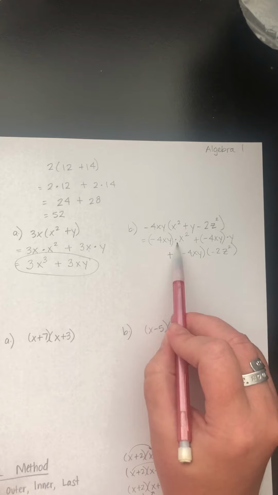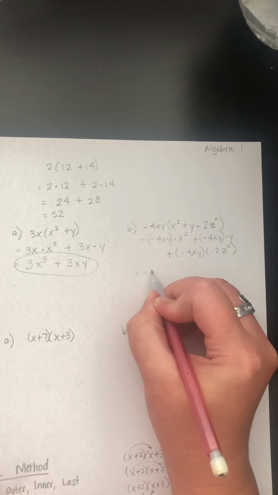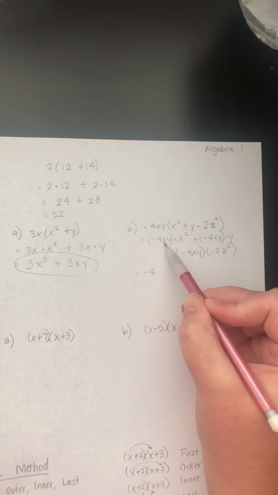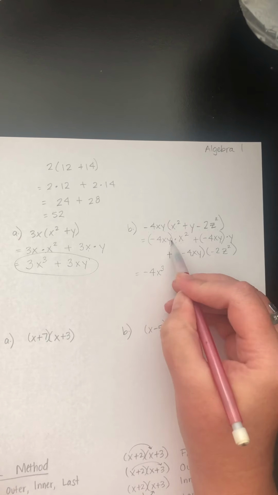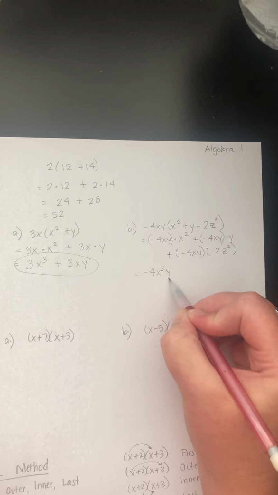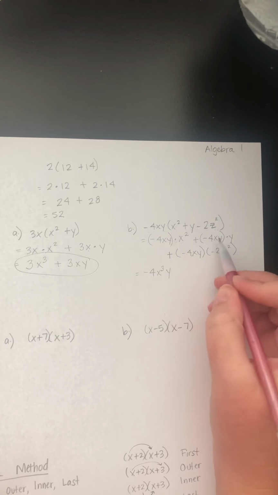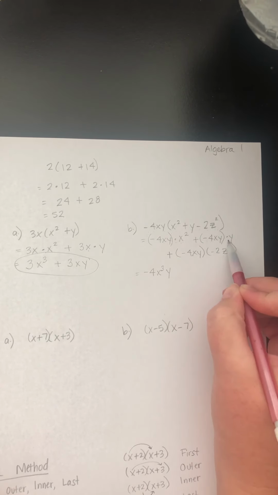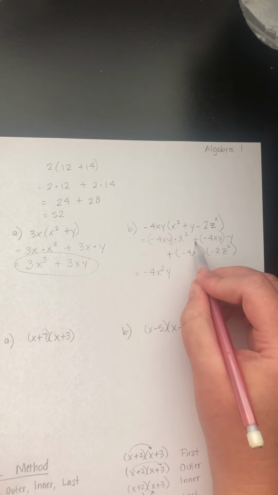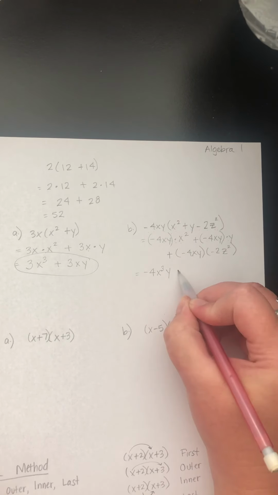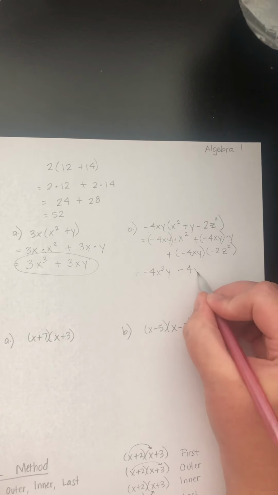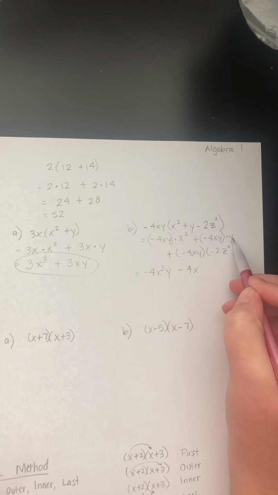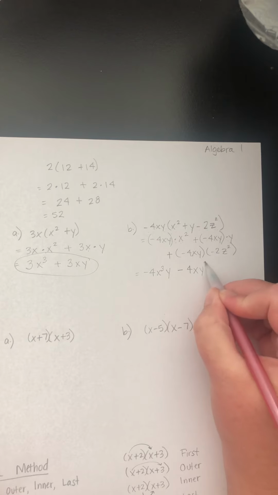Negative 4, the coefficient here is 1, so we have negative 4 as our coefficient. At 1x and 2x's, we get 3x's, x cubed, y here, and there's no y there. All right, then we have negative 4 times 1 is going to be negative 4. So a positive and a negative, that equals negative. There's no other x's, so we're just going to have 1x, 1y, and 1y is 2y's.